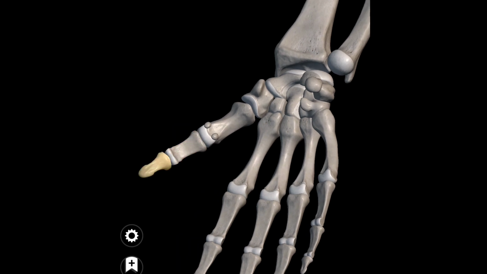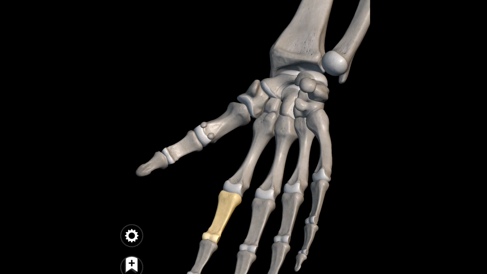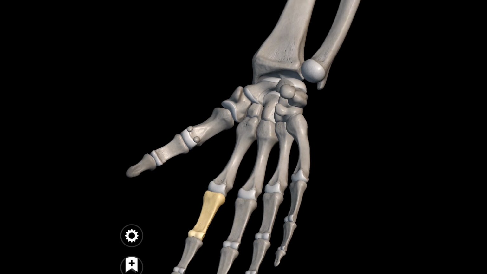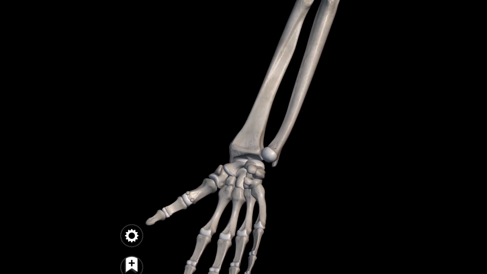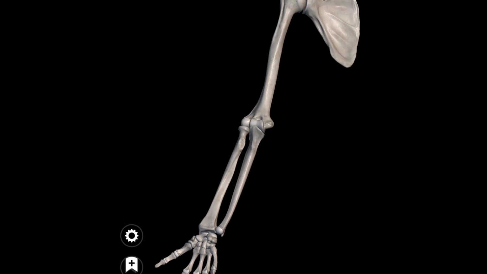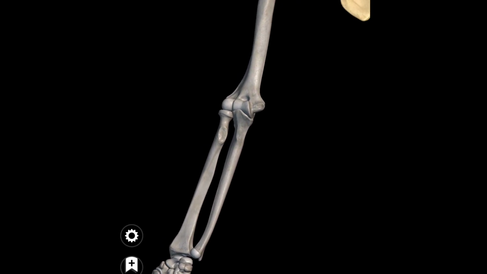In all the other fingers there are three phalanges. So this is the proximal phalanx, this is the middle, and this is the distal. Proximal, middle, distal phalanges. This is the second finger, this is the third finger, this is the fourth finger, this is the fifth finger. In each finger there is the proximal, middle, distal. So these are all the bones of the upper limb. Now we will explain each bone one by one.